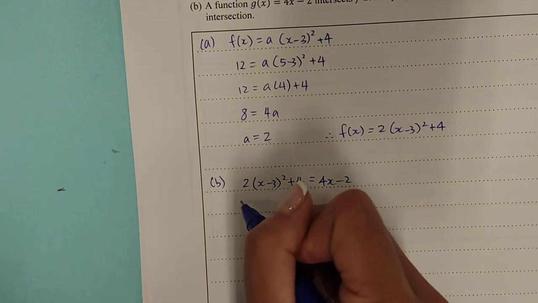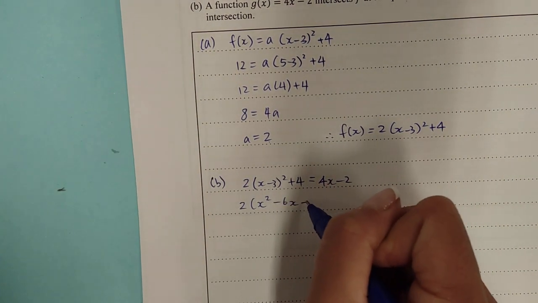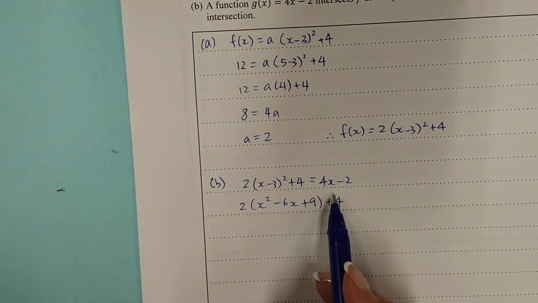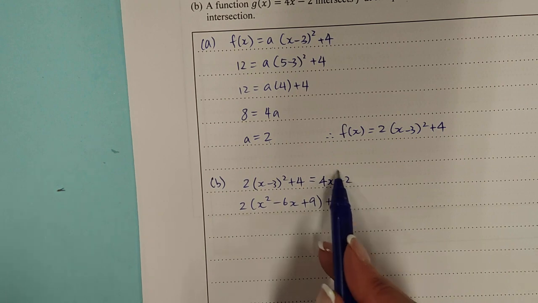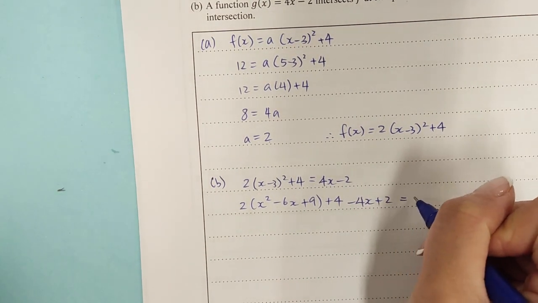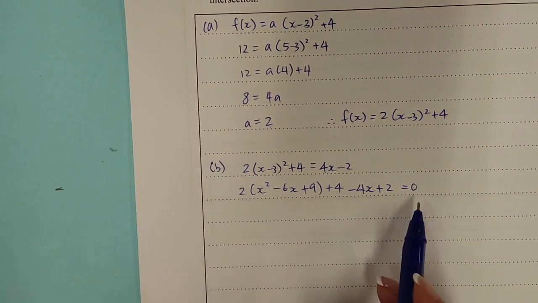Let's open these brackets up, giving us 2x^2 - 12x + 18 + 4 on the outside. And let's move 4x - 2 to the left-hand side to set this equation equal to 0. Now we have to continue to simplify.